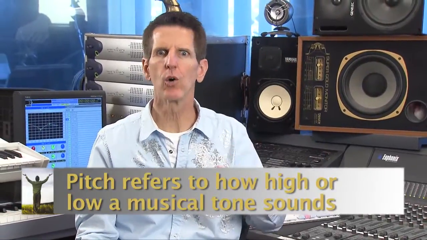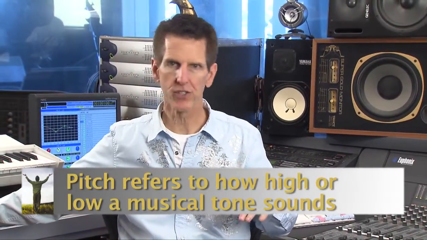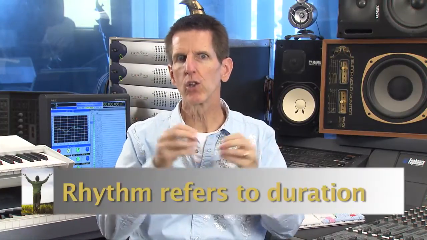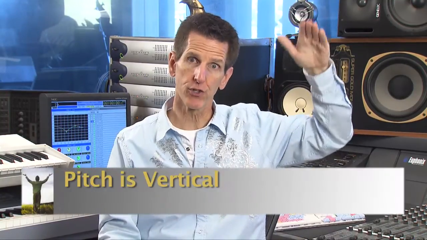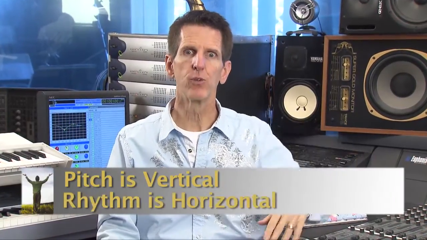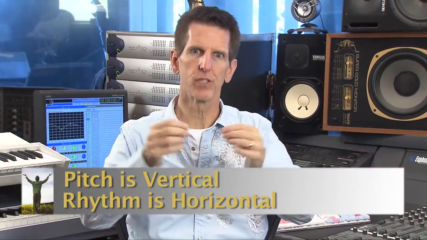Now pitch refers to how high or low a tone sounds. For instance, you can hear the tone moving up and you can hear the tone moving down. Pitch is high and low. Rhythm refers to how long or short. So rhythm refers to duration. So another way to look at it is pitch is vertical, high and low, and rhythm is horizontal. Rhythm is duration. So let's talk about pitch first.